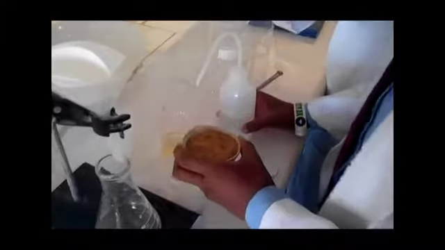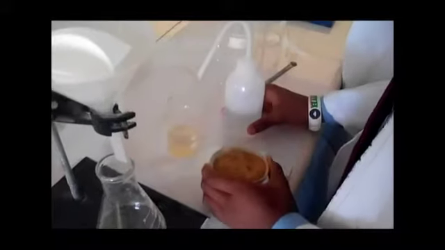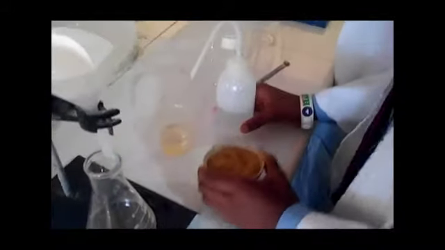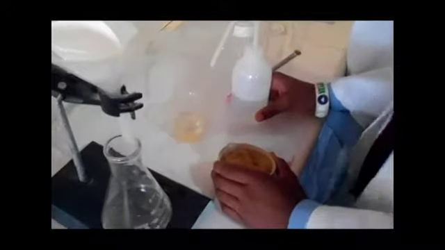Secondly, filtration: apparatus used for separating an insoluble solid from a liquid. Examples are sand and water. When we pour our mixture containing sand and water, the sand remains on the filter paper as a residue, while the water passes through the filter paper into the conical flask as a filtrate.